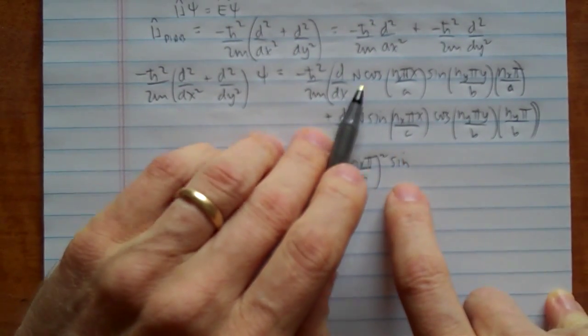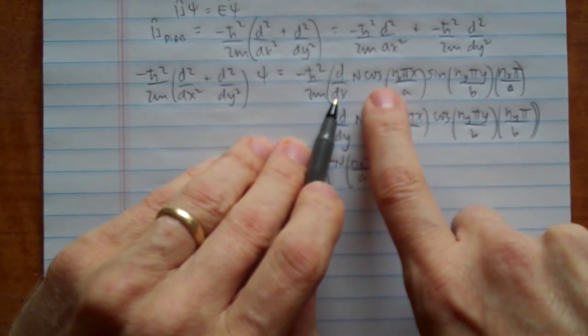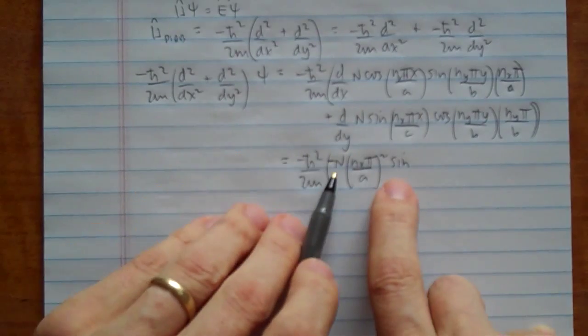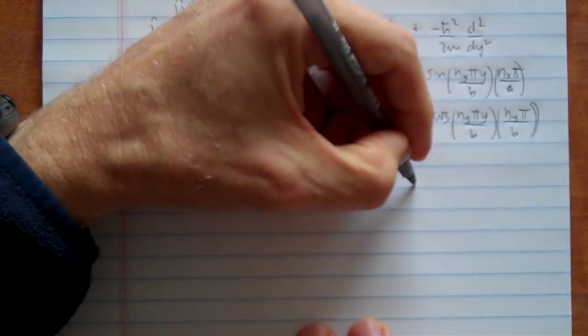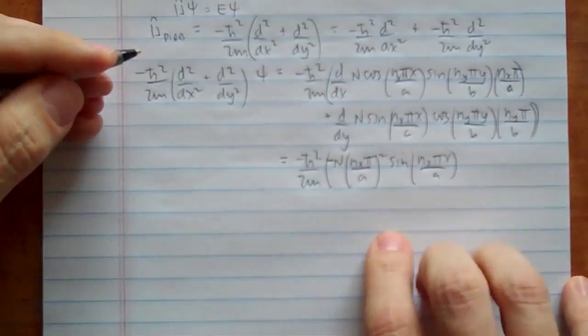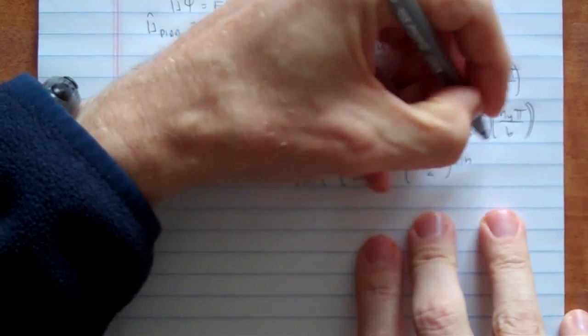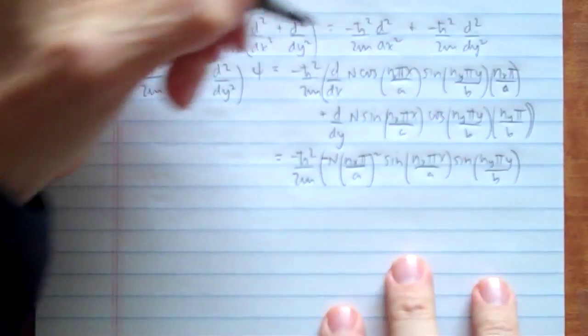Because the d/dx of cosine of some x function is going to be negative sine. So there's my negative sine. nx pi x over a, sine ny pi y over b.